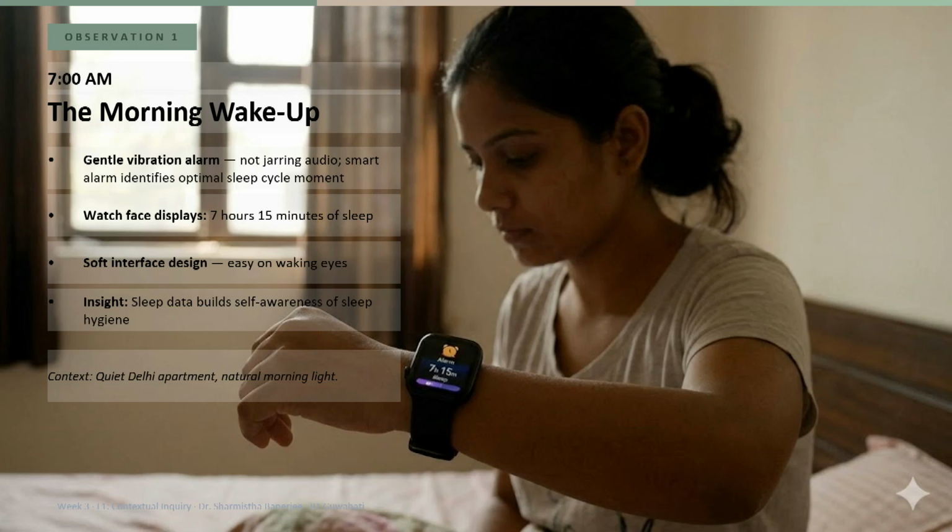Then the watch display phase, as you can see over here, I have tried to show it towards you. When she wakes up and looks at it, it shows that she has slept for 7 hours 15 minutes that night. It has a very soft interface design, so as soon as you wake up and you see this particular interface, it does not hurt your eyes.